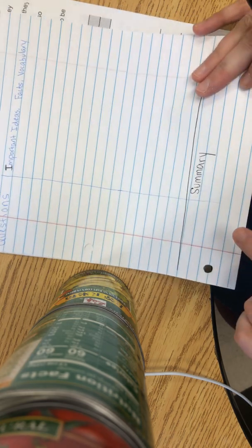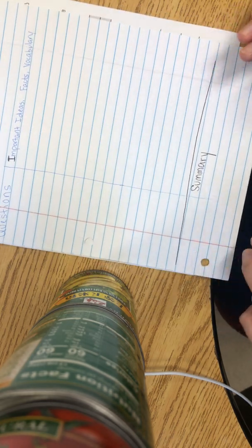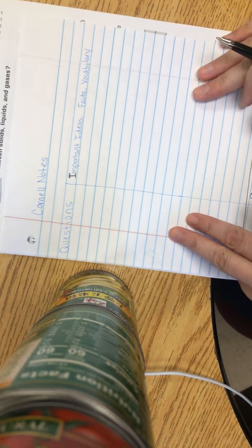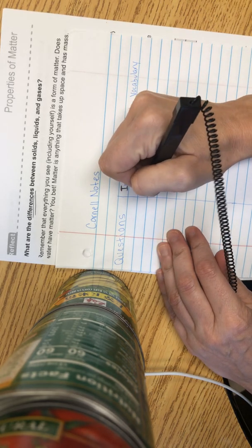Let's go ahead and read. What are the differences between solids, liquids, and gases? Right away, I noticed the word differences, and it gives me a heads up that I'm going to be learning how things are alike and how they're different. Remember that everything you see, including yourself, is a form of matter. Does water have matter? You bet. Matter is anything that takes up space and has mass.